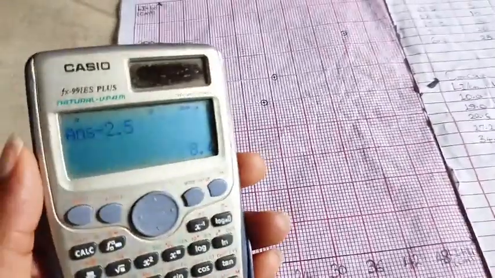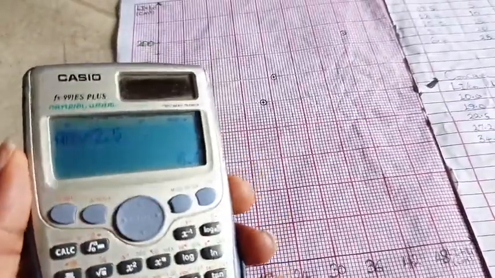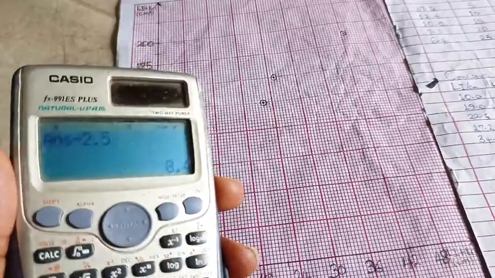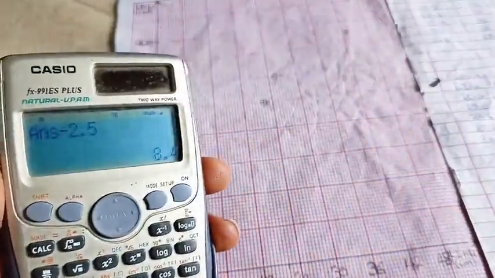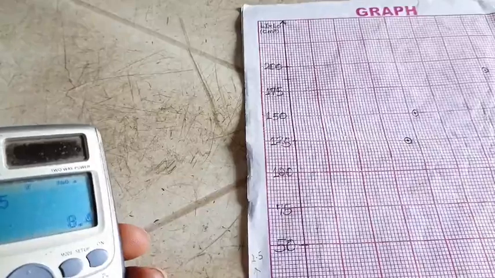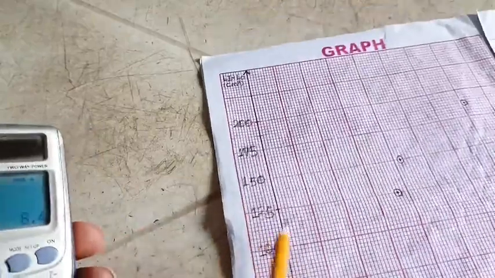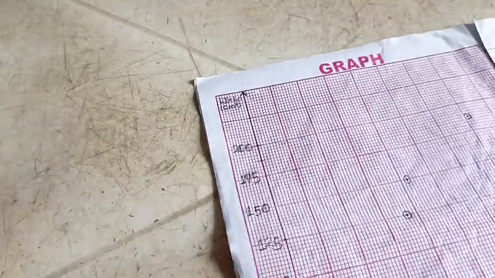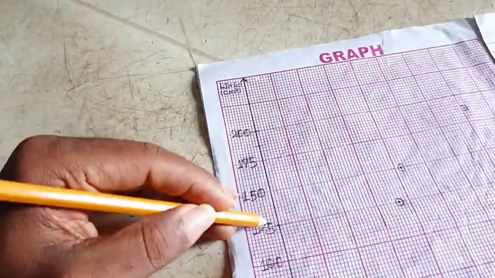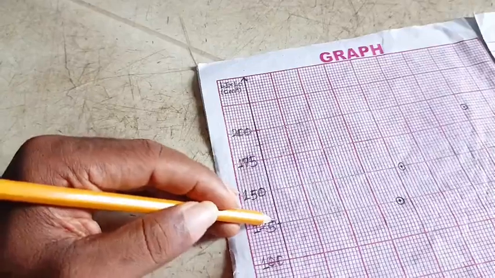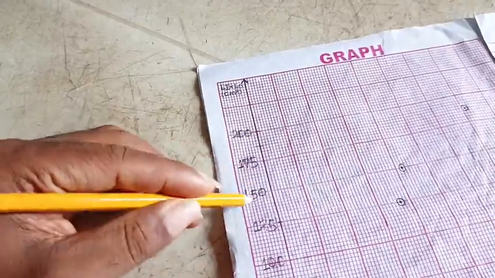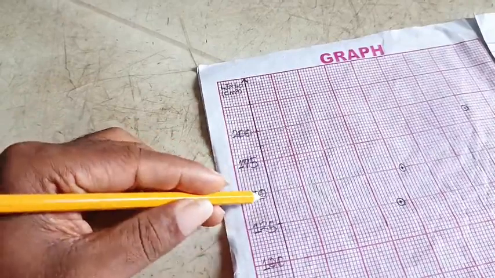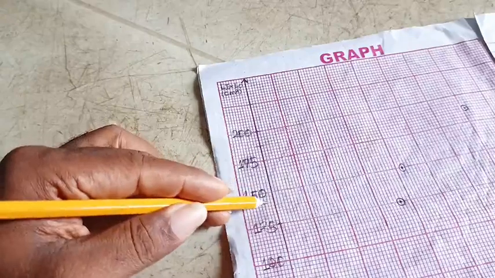Okay, let us move on. I think for 146, according to the value from the calculator, if you approximate 8.4 to the nearest whole number, it is going to be exactly 8. So on the 8th line above 125, all I have to do is come to the graph. Above 125, I will count 8 lines. In fact, I can count it down from 150. 8 lines above 125 is the same as 2 lines below 150.